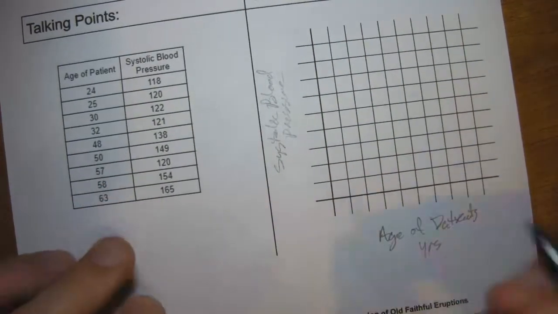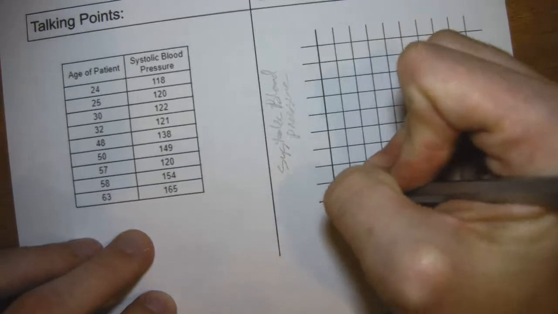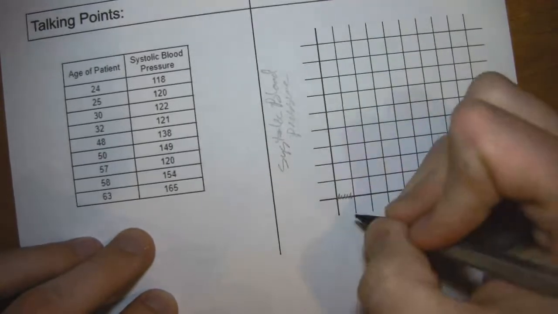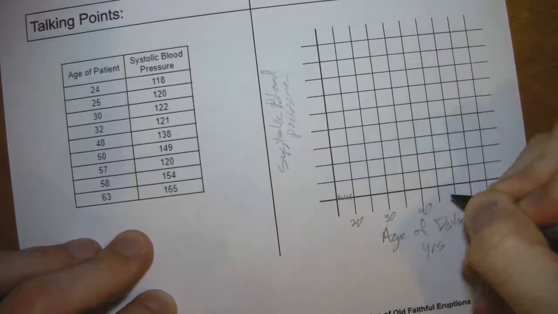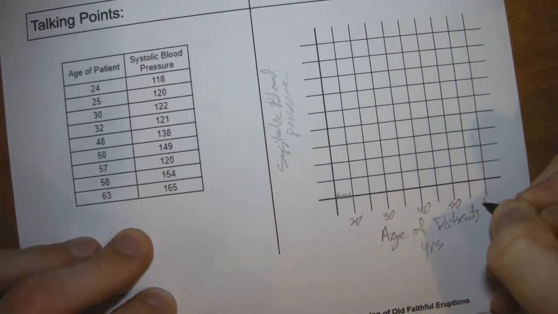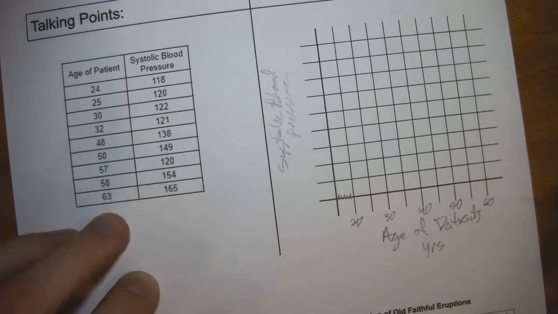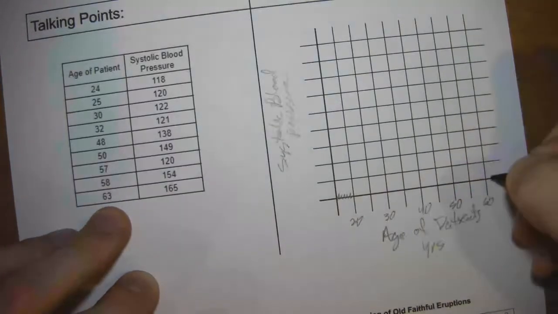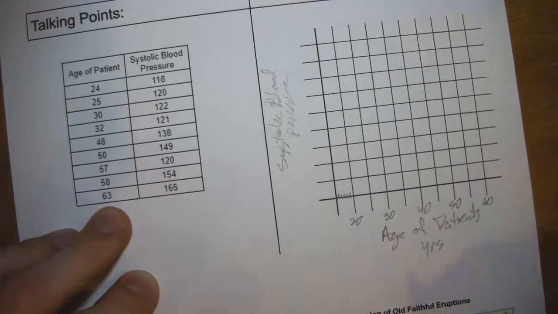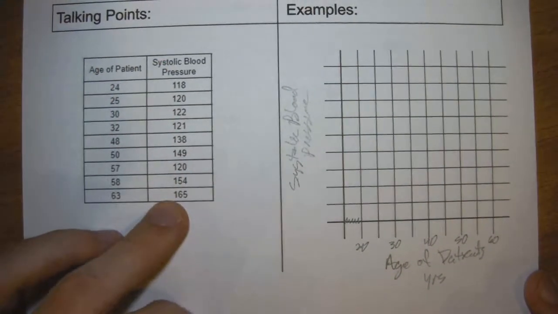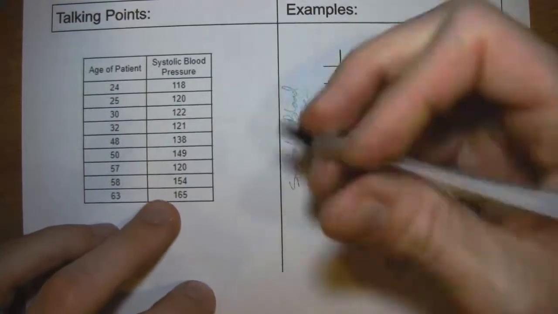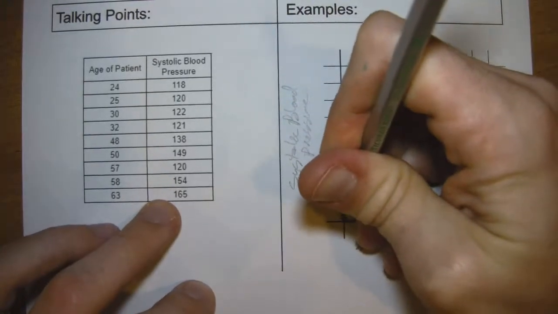So let's see what we got here. 24 is our smallest, so I'm going to put a break in. And maybe we count 20, 30, 40, 50, 60. Yeah, that'll work, because our largest value is 63, and that would be somewhere in there. So every 2 boxes for me counts for 10. Now for the blood pressure, we're definitely not going to start at 0 here, so let's put a break in.